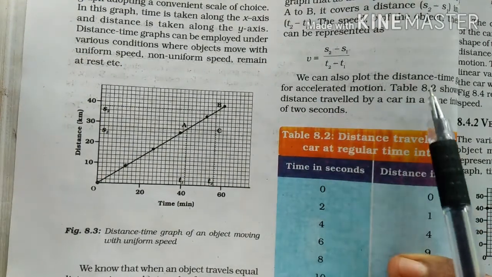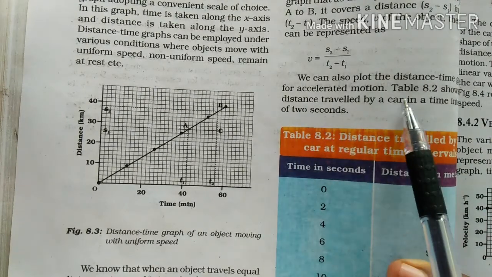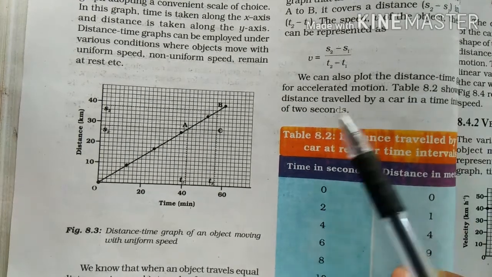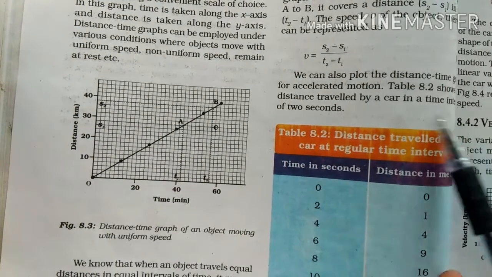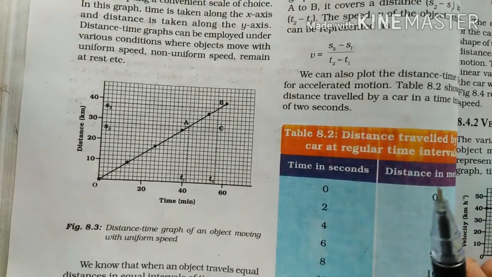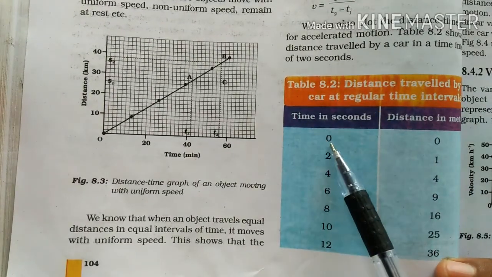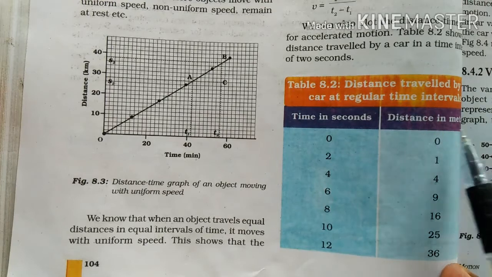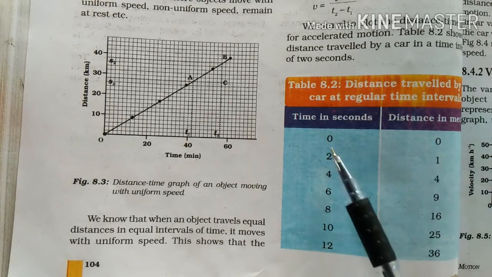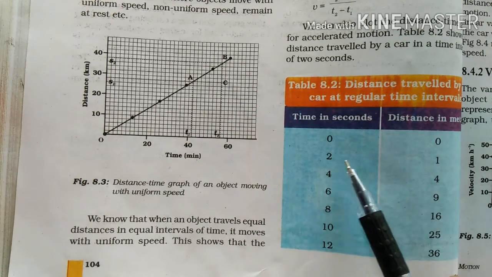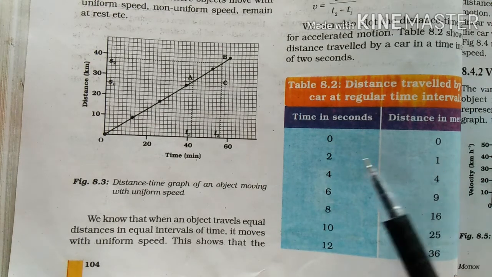We can also plot the distance-time graph for accelerated motion. Table 8.2 shows the distance traveled by a car in a time interval of 2 seconds. See here in this table, time in seconds and distance in meters. Initial time 0 and initial distance 0. In the next 2 seconds, the distance covered by the car is 1 meter.